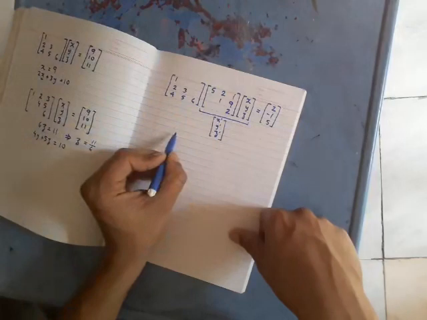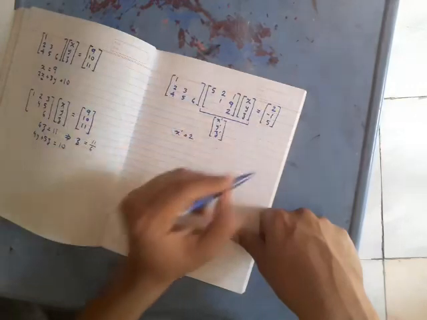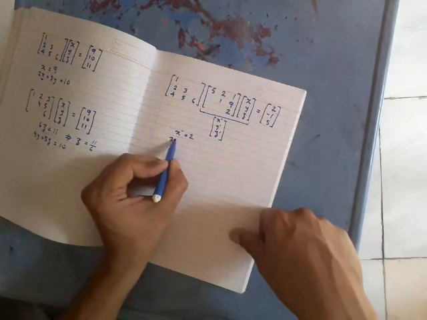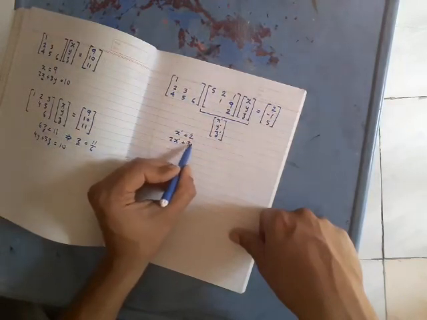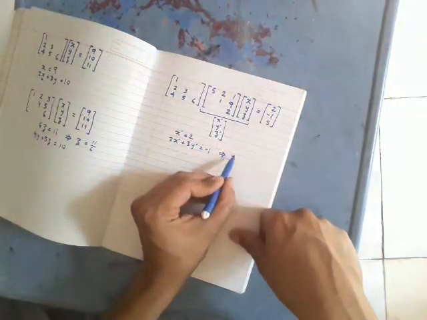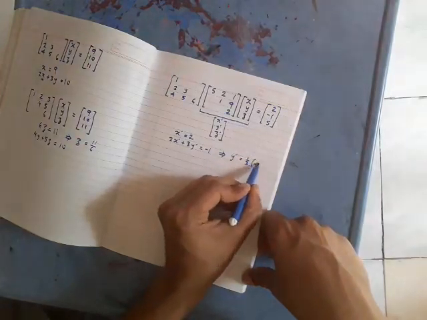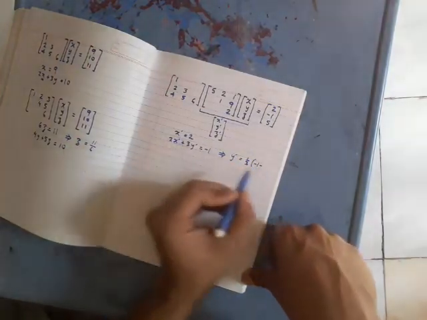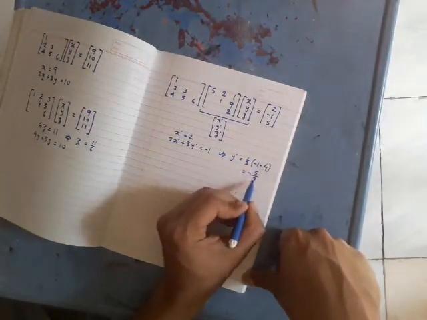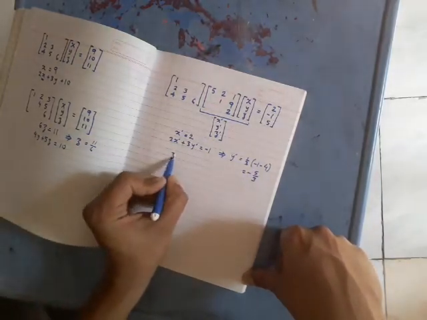So in this case I can easily see that my x prime will be 2 from this, and then I can solve for y prime from the second equation, which is 2x prime plus 3y prime equal to minus 1. So from this I will get y prime equal to 1/3 of minus 1 minus 2 into x prime, that will be 4, so minus 5/3. And similarly I can solve for z prime.